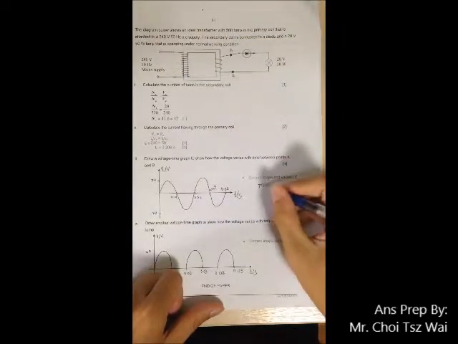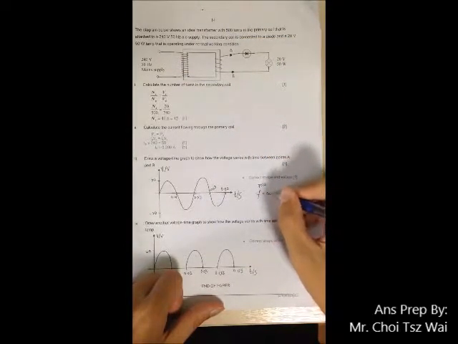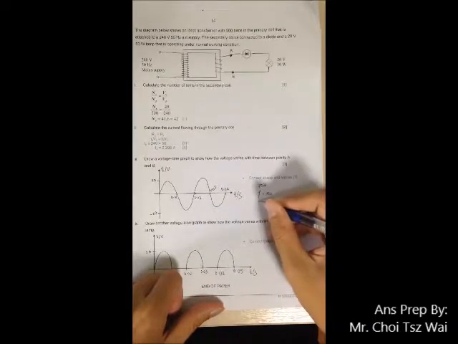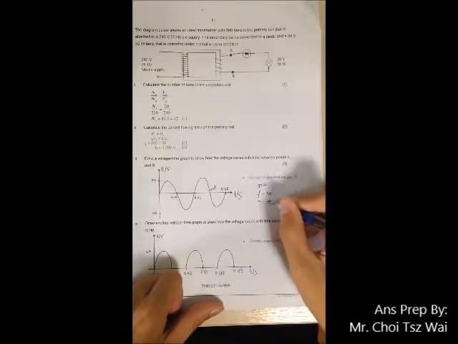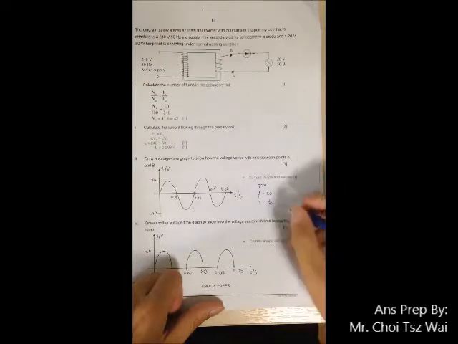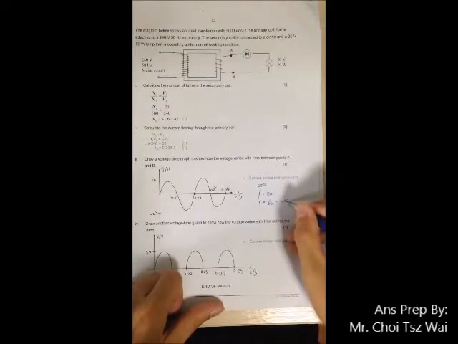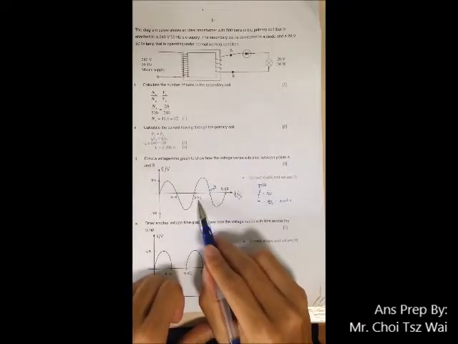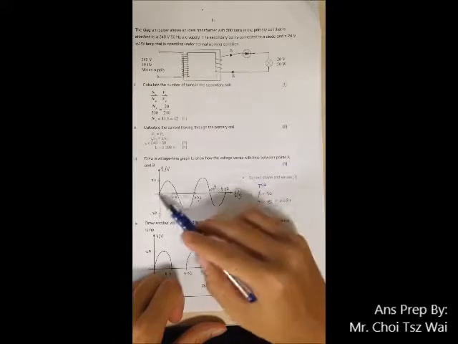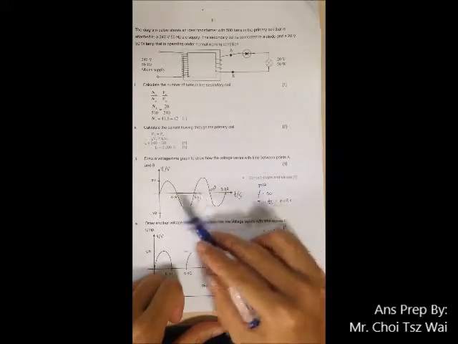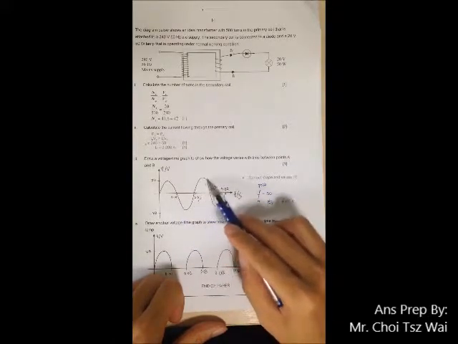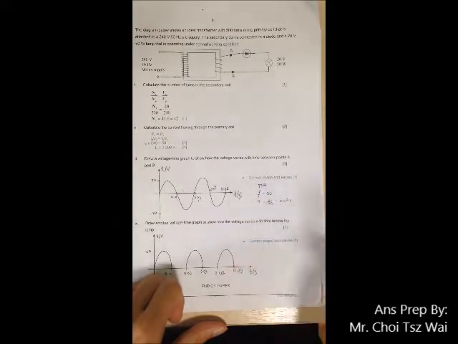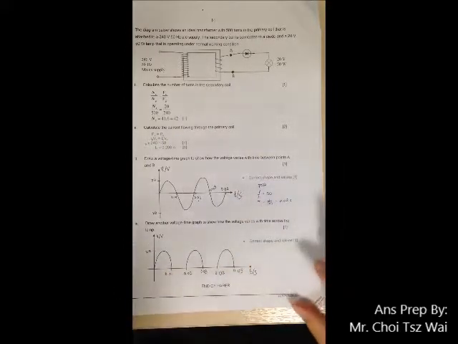Since you know that f is 50 Hz, you can deduce that T is 1/50, and so one wavelength will give you 0.02 seconds. So that's how you determine that this value will be 0.02. And whenever you are sketching the graph, it is safer to sketch until you have two wavelengths. It's just a safety device.